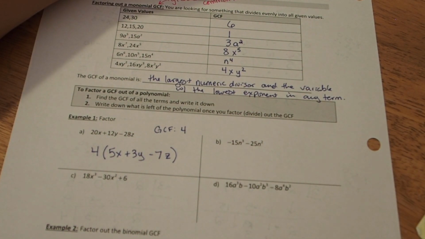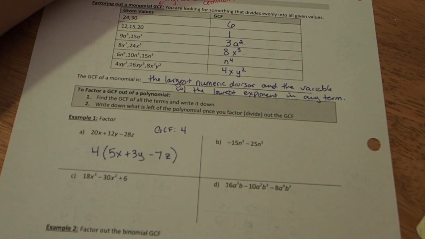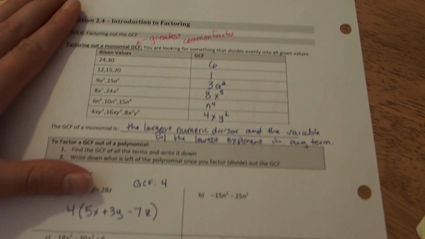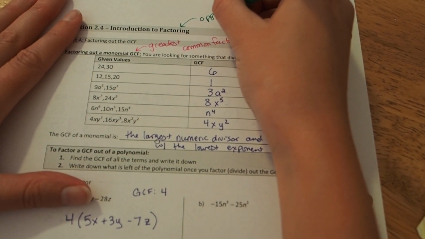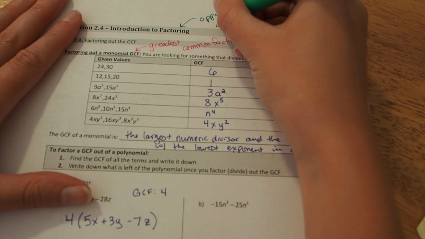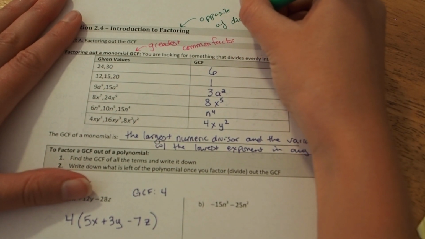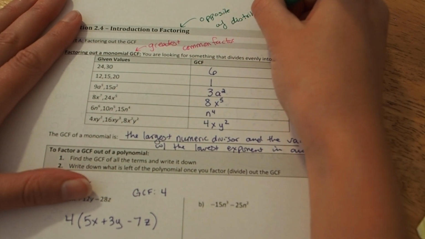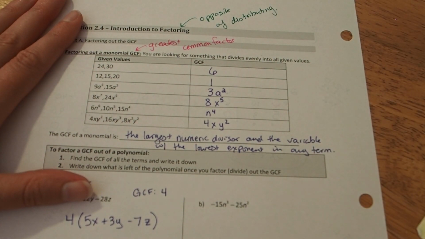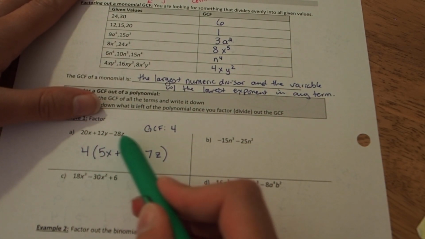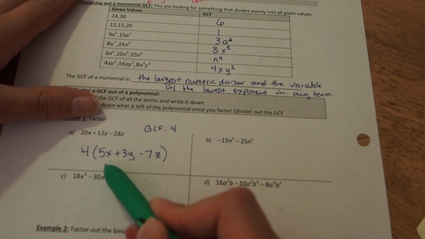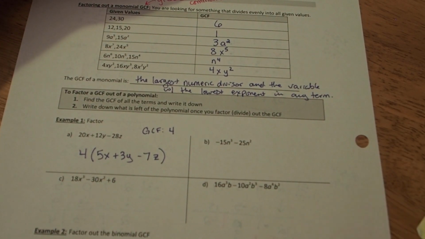So what we're doing is unmultiplying, undistributing when I factor. Okay, so back up here, factoring is the opposite of distributing. So when I finish factoring something, it should look like something that I would be able to apply the distributive property to get back where I started. Notice that if I distribute the 4, I'll get back where I started up here. This has been factored. We're going to continue to factor in the next one.